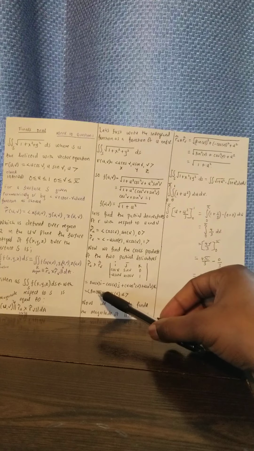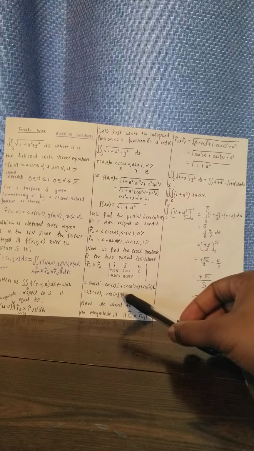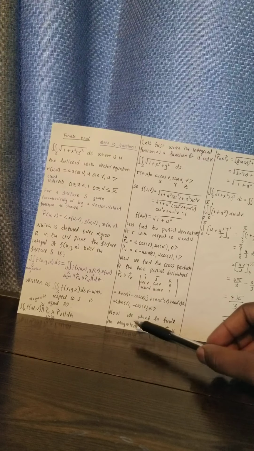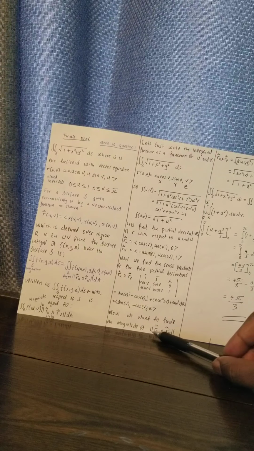Since we found this cross product, the next step is to find the magnitude of our cross product, which is the square root of sin v squared plus minus cos v squared plus u squared. When we simplify it, we get the square root of 1 plus u squared.